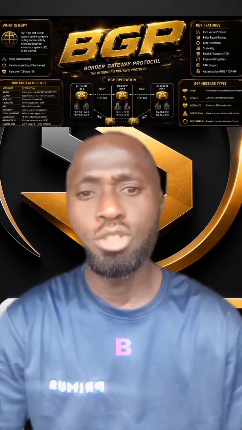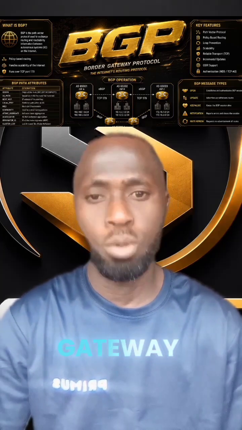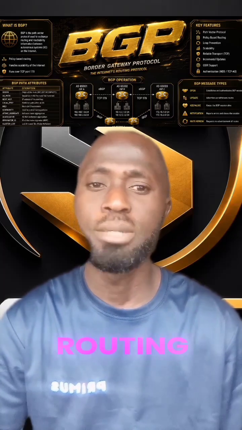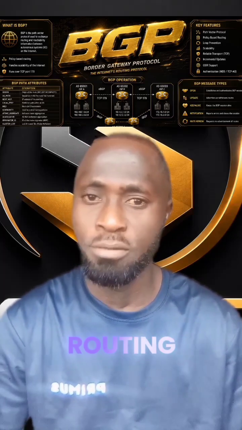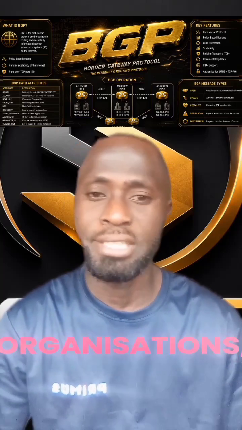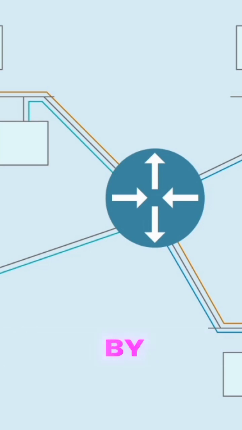Then we also have BGP. BGP is the Border Gateway Protocol, and it is a dynamic routing protocol normally used to exchange routing information between different organizations, companies, and internet service providers. Simple explanation: think of the internet as a huge network of countries connected by roads.